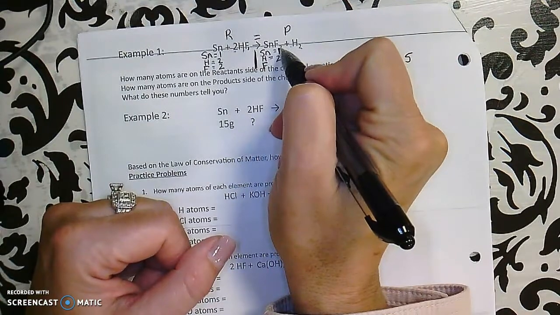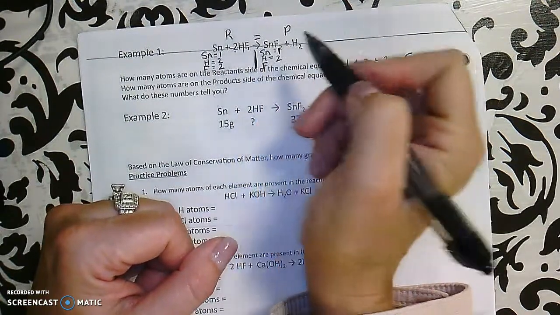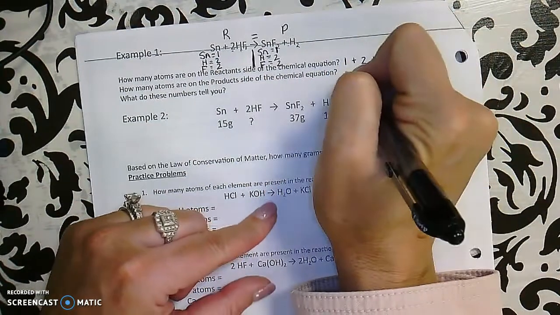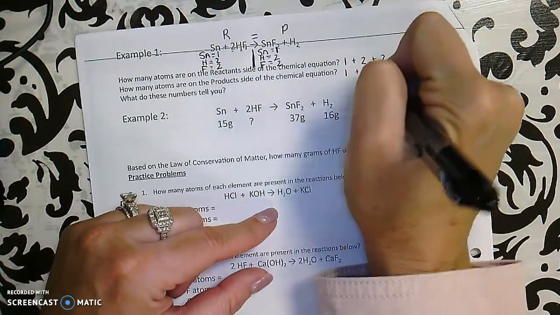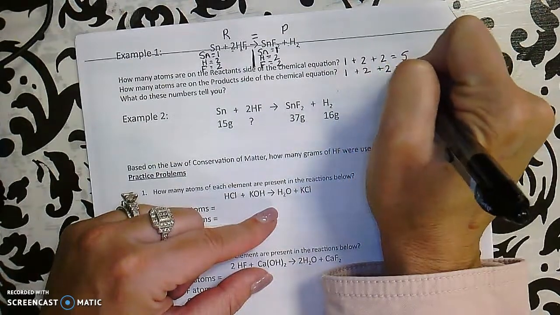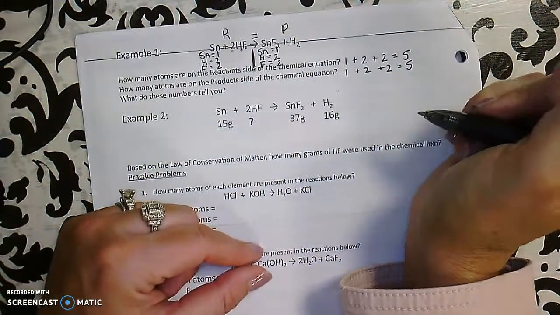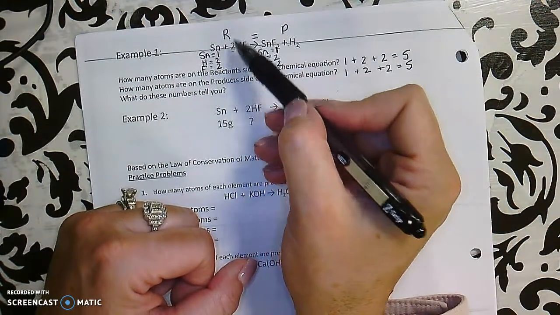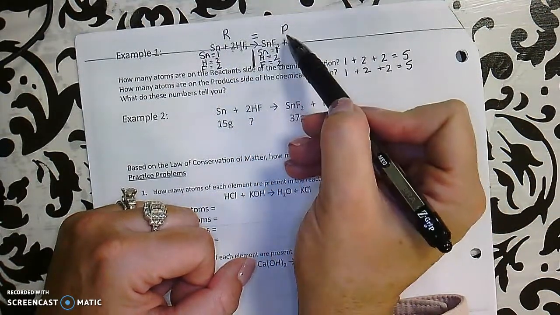For fluorine, there's a 2 for the subscript and nothing for the coefficient, so there's 2 fluorines. So I've got 1 tin plus 2 hydrogens plus 2 fluorines equals 5 atoms total. I have the same number of atoms on the reactant side as I do on the product side.